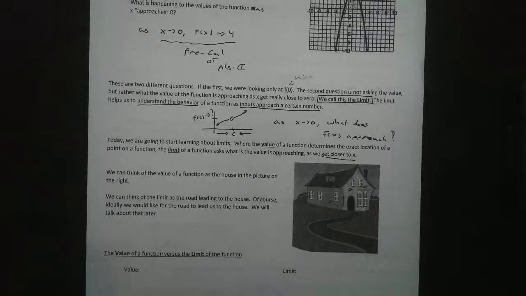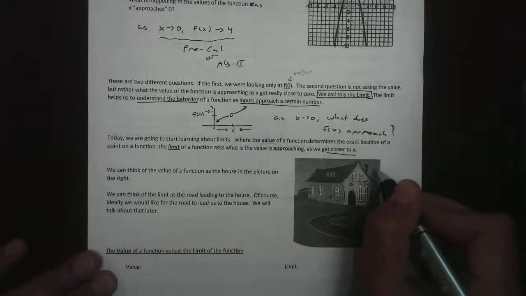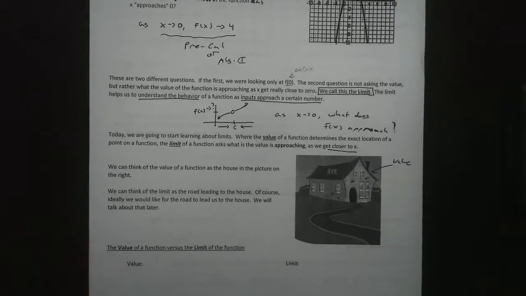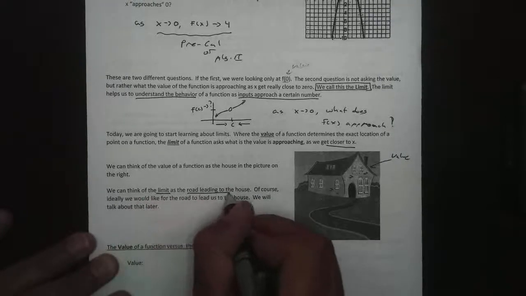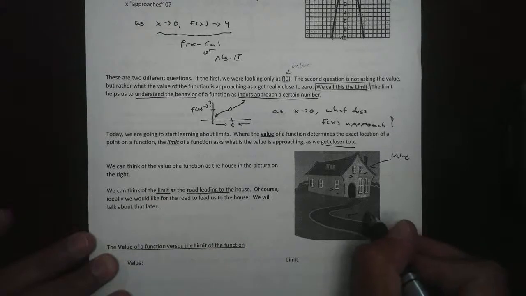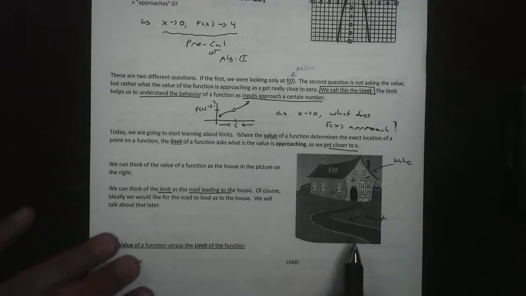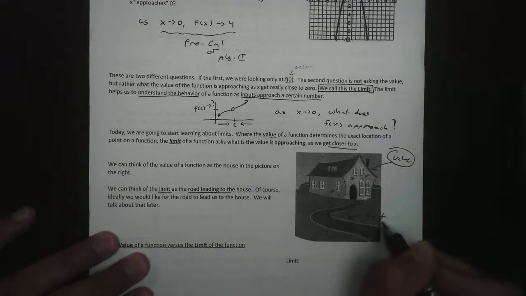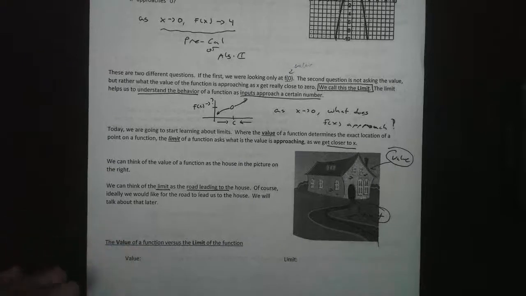A real-world example for us, we can think of the value of a function as the house in the picture. So if we look at the house as the value right there, we can think of the limit as the road leading to the house. Now, in other words, what that means is we want to approach this value. But where do we approach it from? The road, the limit. So we are approaching, on the road, we will approach that house.